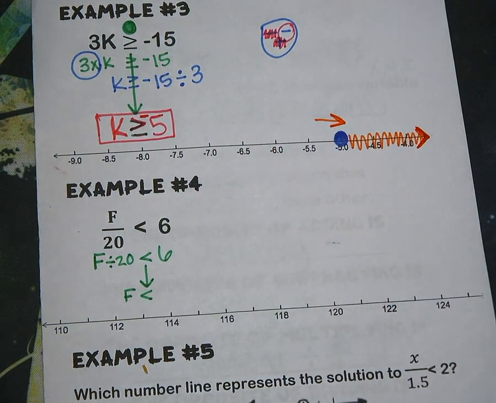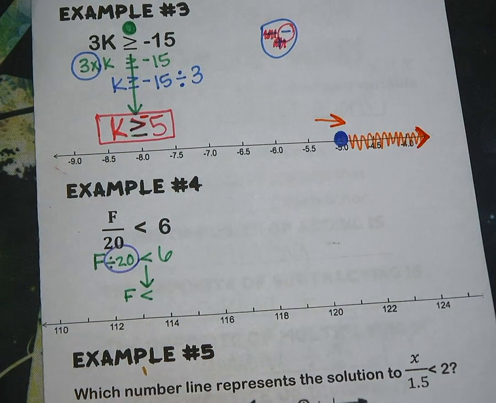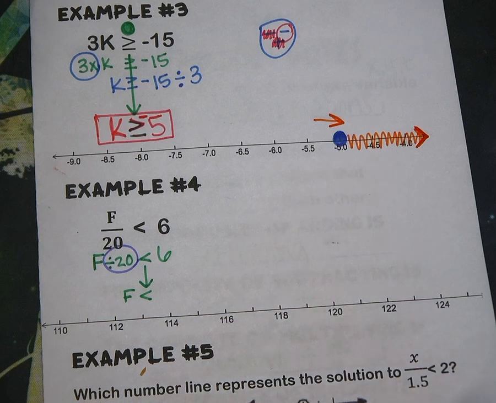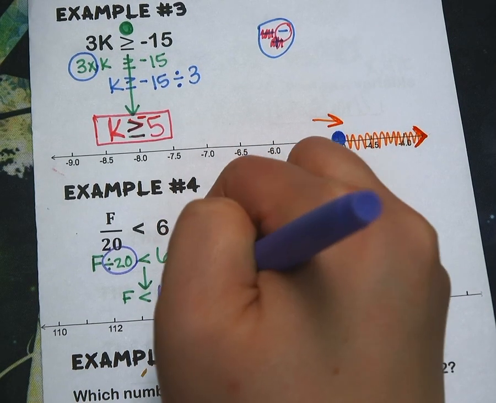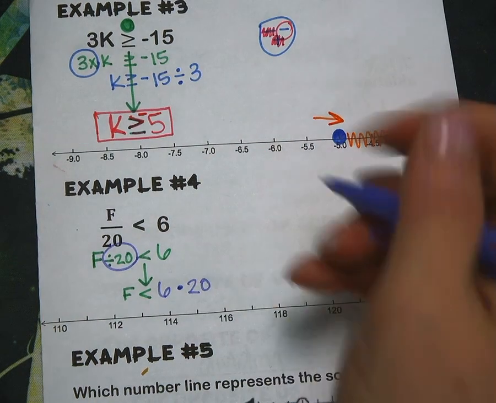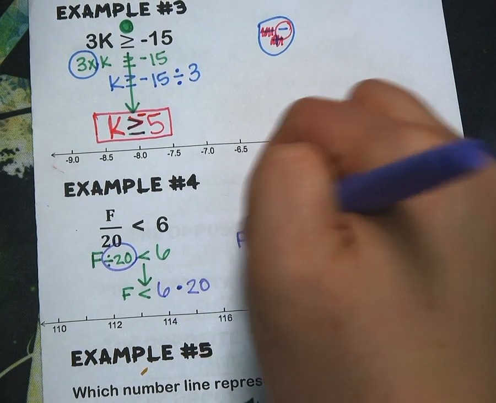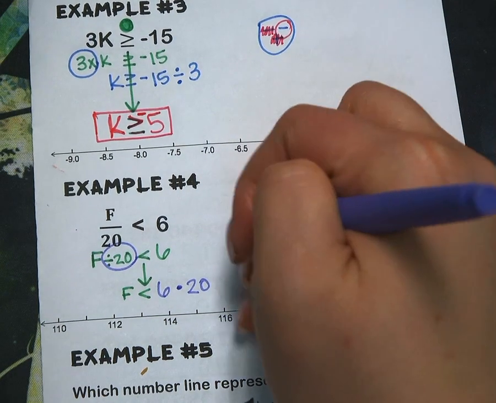All right, we're trying to get rid of our divided by 20, so we know the opposite will be multiplying by 20. So I have 6 times 20, and 6 times 20 is 120. So I have f, my symbol stays the same, and then the 120.